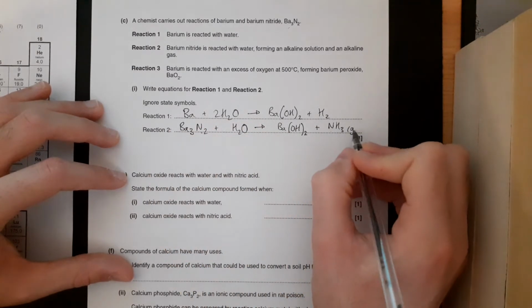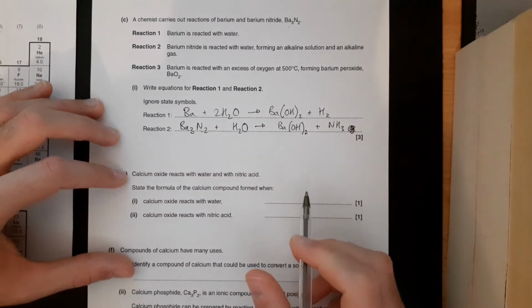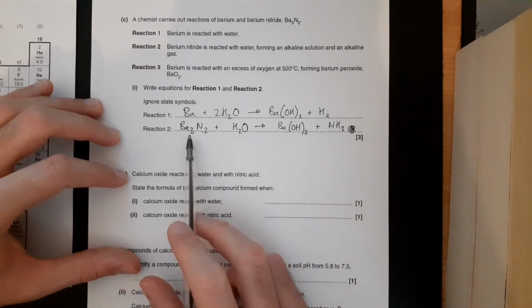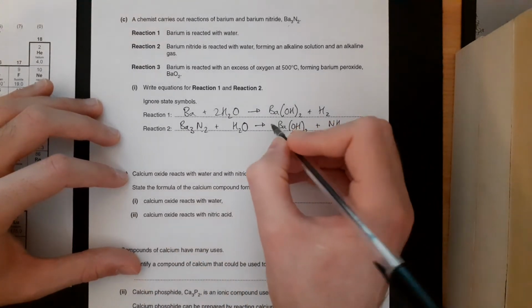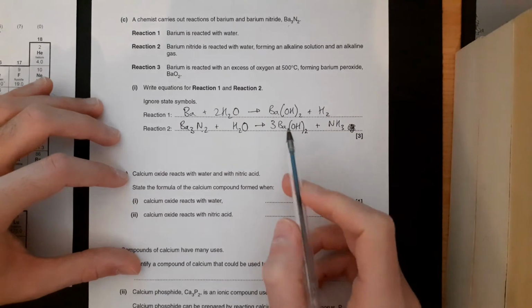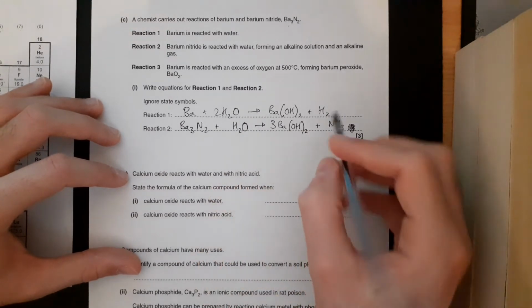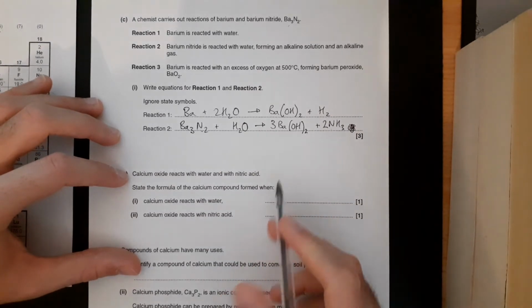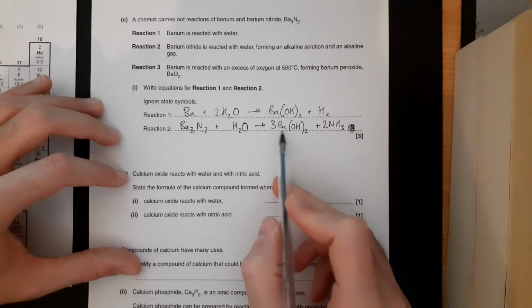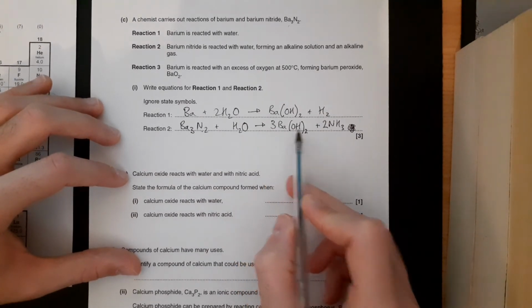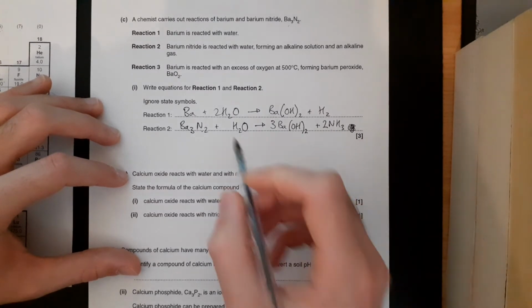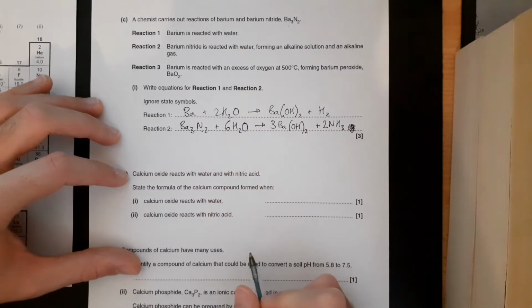We didn't need to do the state symbols. So then it's just a case of balancing it. I've got 3 bariums here, so I'm going to have a 3 there. Then I've got 2 nitrogens, so I'm going to need to have 2 ammonias, and I've got six hydroxide ions and 6 hydrogens in total that have come from water. There must be 6 water molecules.